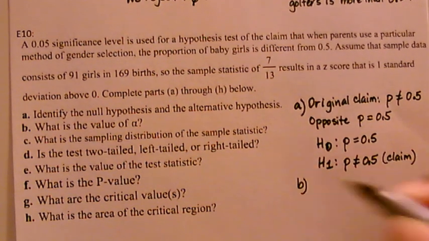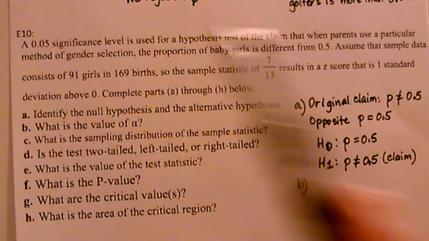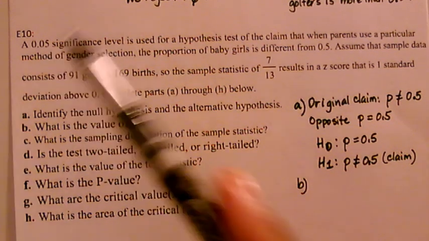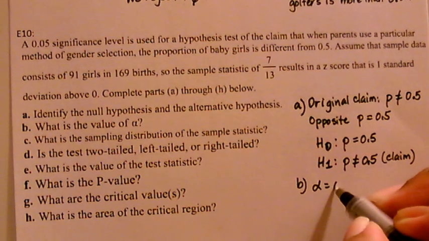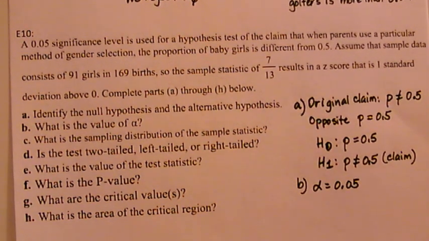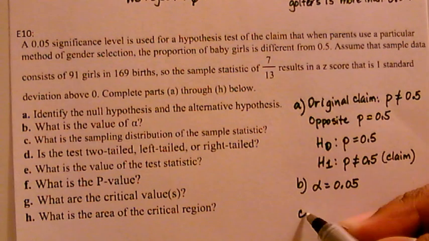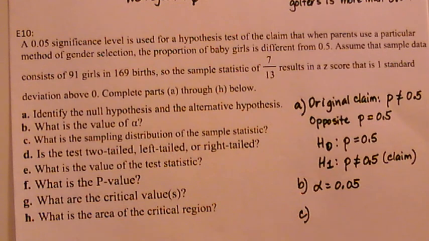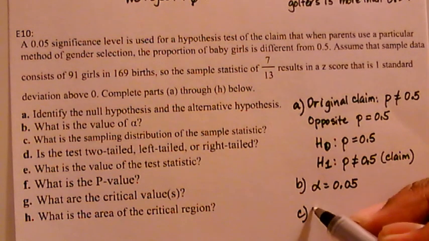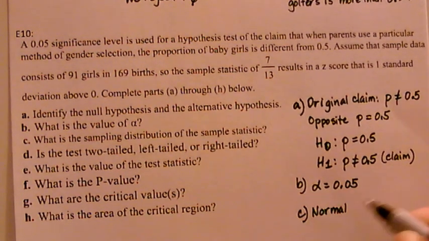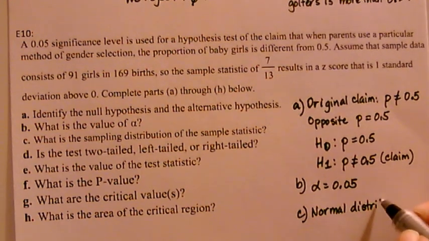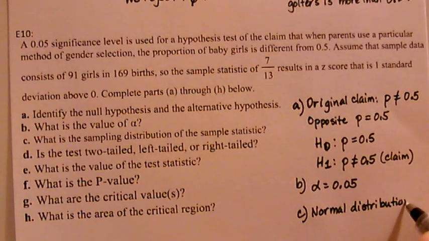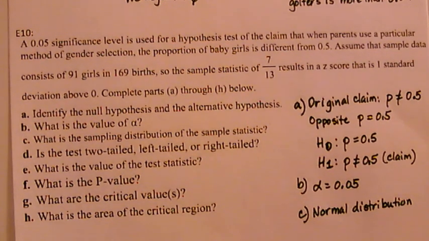Part B, what is the value of alpha? Well, right off the top we see 0.05 significance level, so that's your alpha level, 0.05. Part C, what is the sampling distribution of the sample statistic? In this case here, we're dealing with a normal distribution, because we're testing a claim about a proportion. So with a proportion, it's a normal distribution. So in this case, that sampling distribution would be a normal distribution.